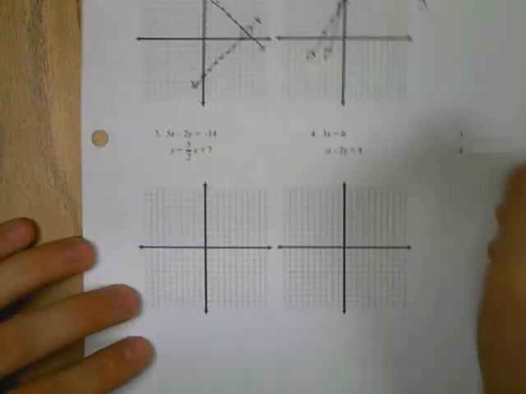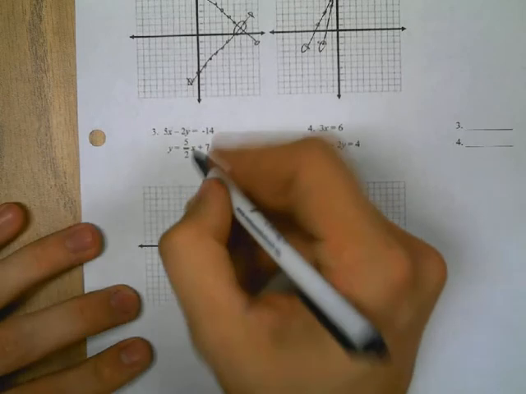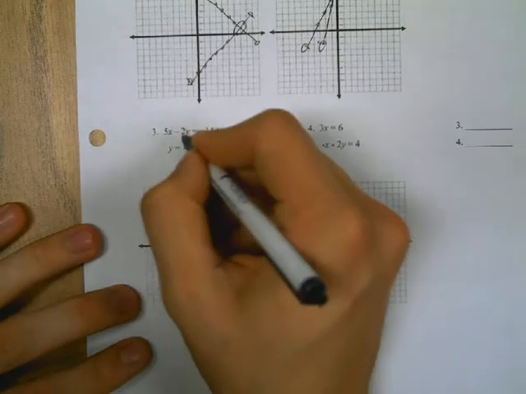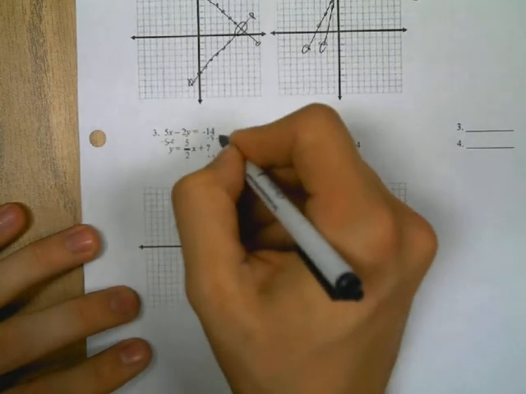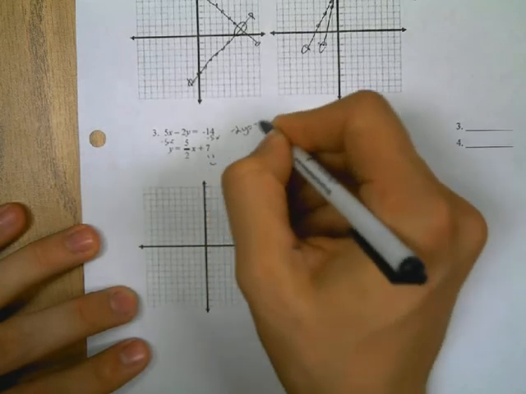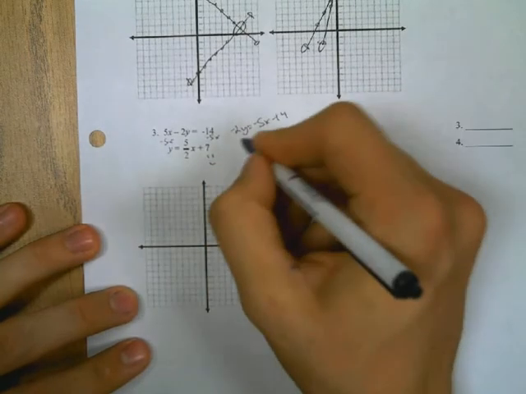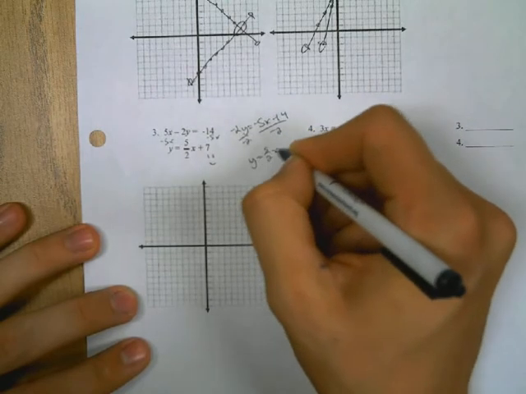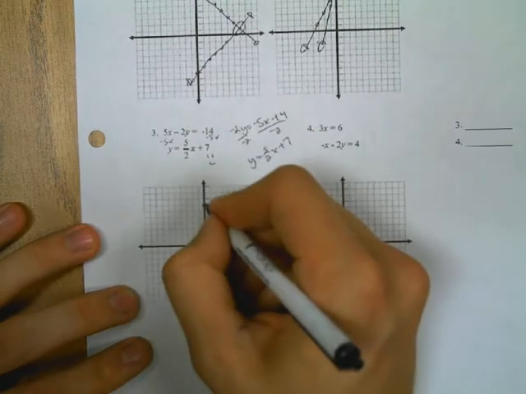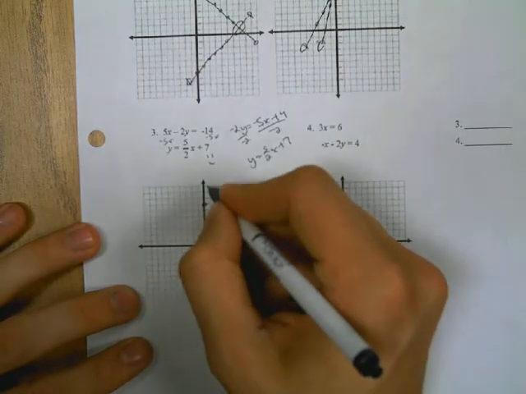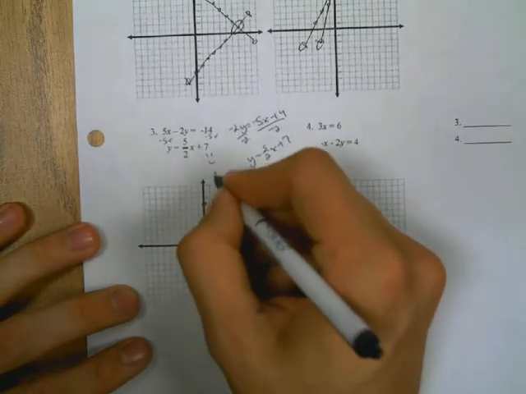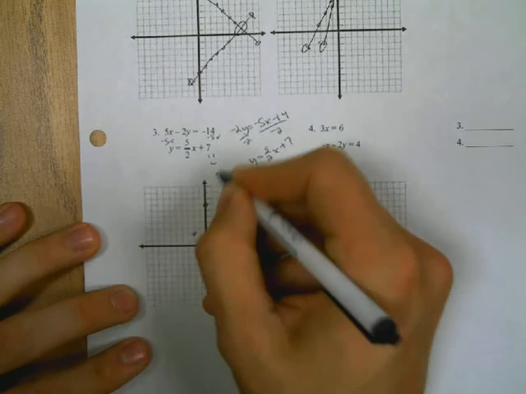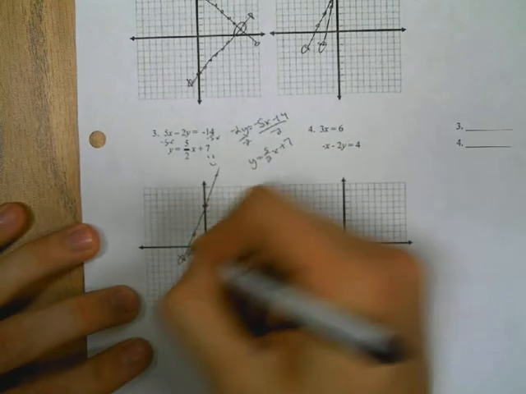Next one. We've already got one that's already solved. Fantastic. We're going to go to this other one. Pull that 5x from both sides. I'll get negative 2y is equal to negative 5x minus 14. Divide the negative 2 off. y is equal to 5 over 2 x plus 7. Now you'll notice both of these go up 5 over 2, down 5 over 2.